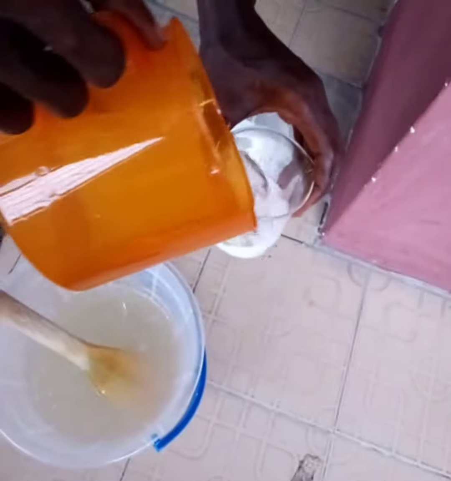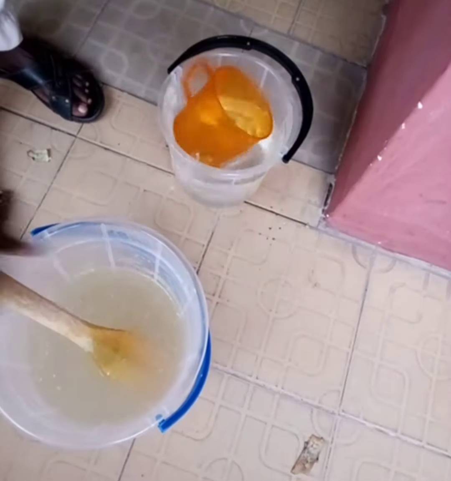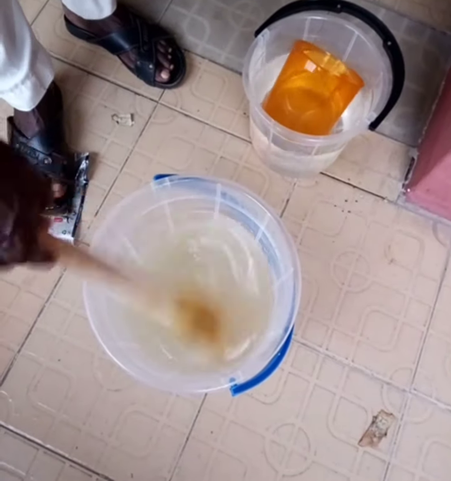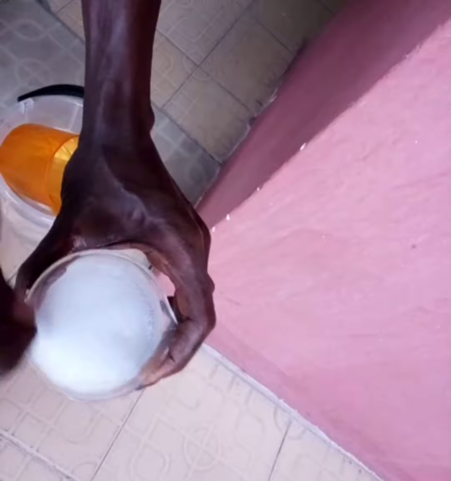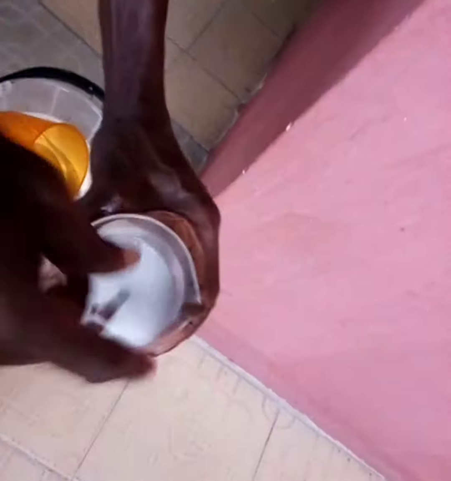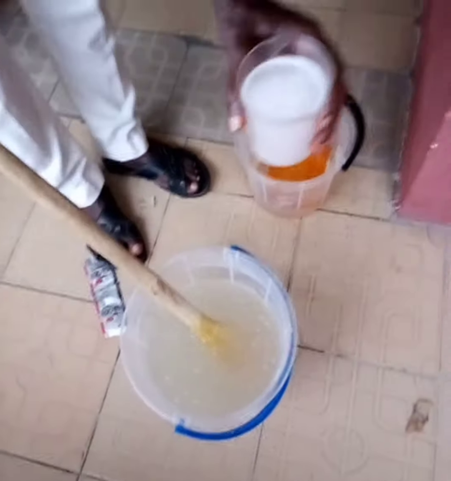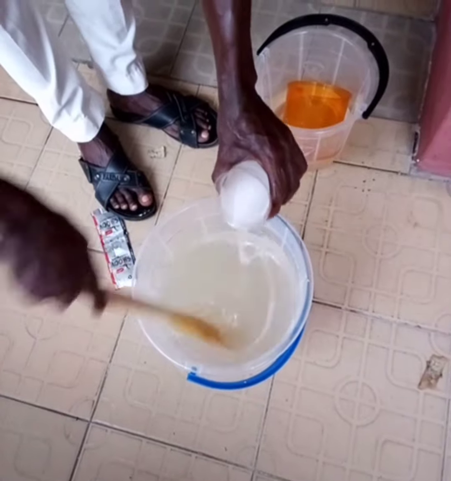Stir it to dissolve. And add the soda ash solution to the mixture and stir.